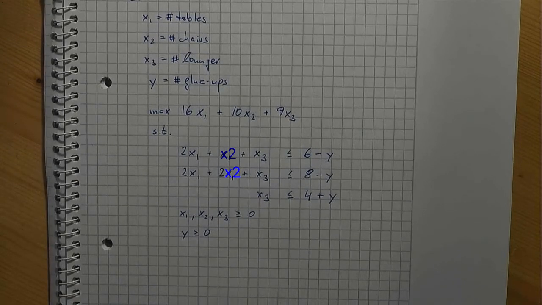This model formulation might not be as easy to understand as the first model. To understand why this model works, it is helpful to figure out the maximum number of loungers that you can produce from the small parts that are given.